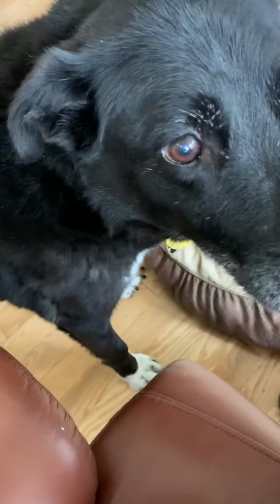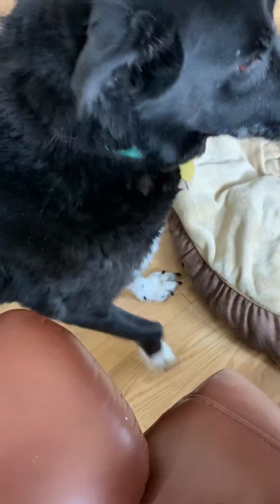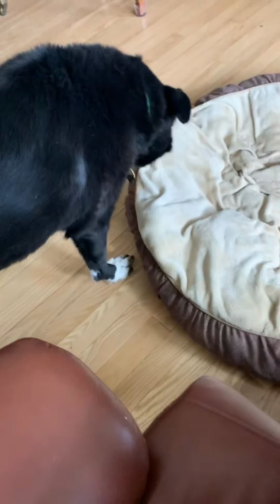My dog came to say hello. Hi, Poppy. Yeah, you're a good dog. You're a good dog. That's Poppy. That's Poppy's bed. Very exciting stuff.